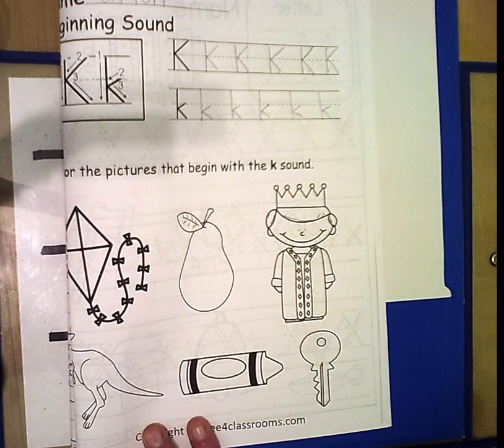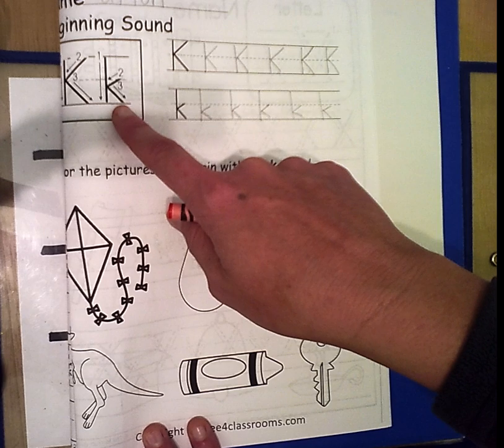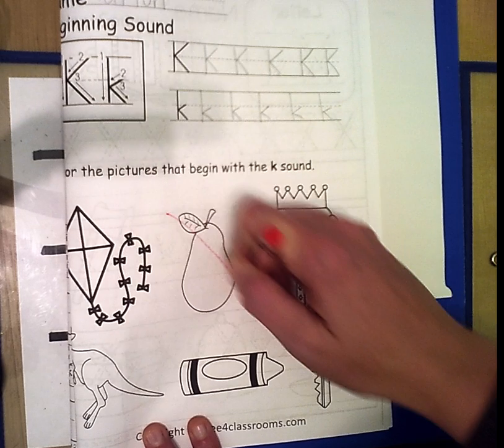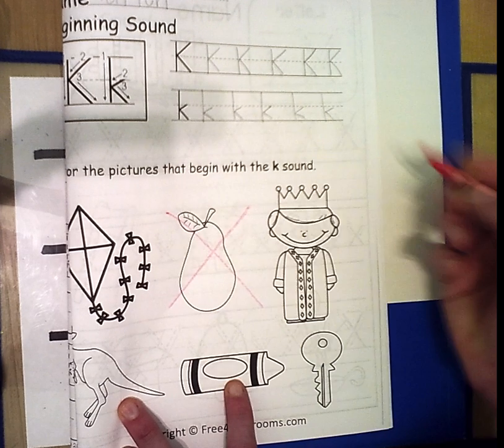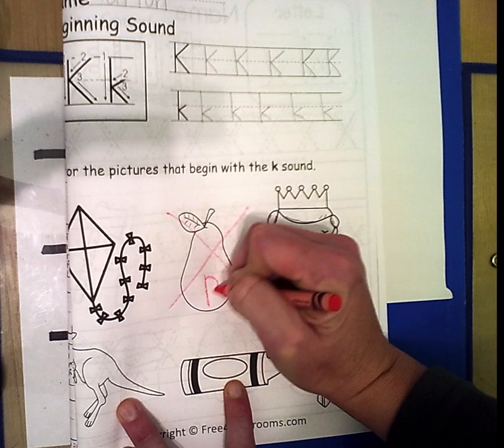What's the first sound in pear? P, p. Is it a match? No. What sound makes the p, p? The P. I'm going to put a P in the middle of my pear.